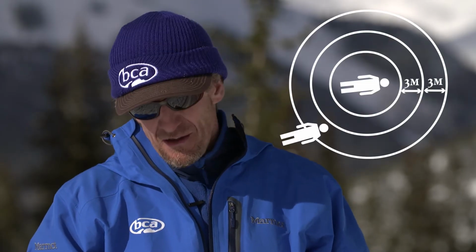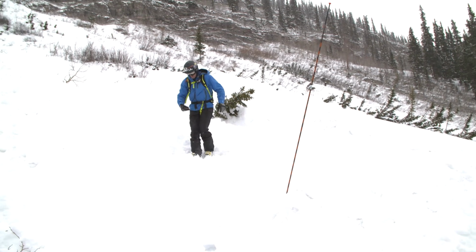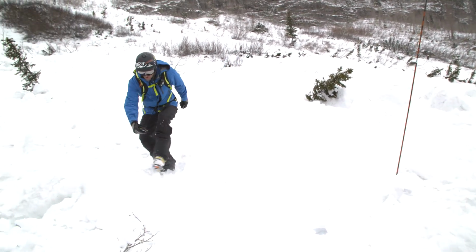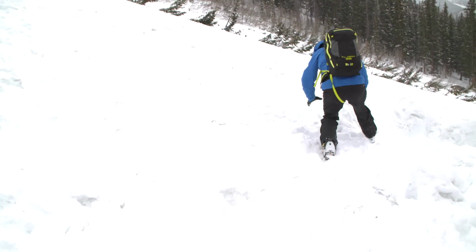One method that's used mainly in Europe is the 3-circle method. After you find the first victim, you stay in search mode, take 3 steps back and walk in a circle around that victim, preferably with your transceiver on the snow surface.